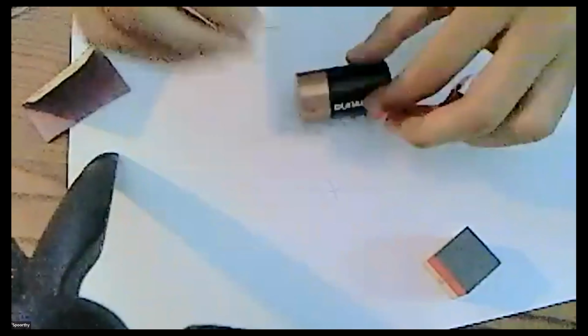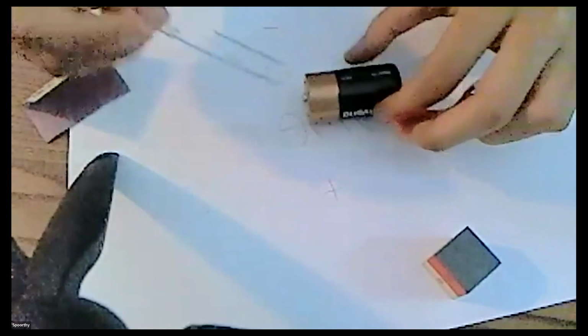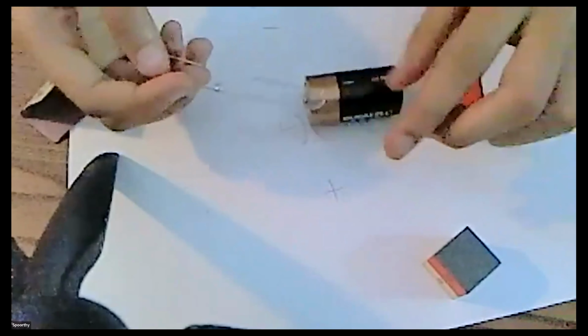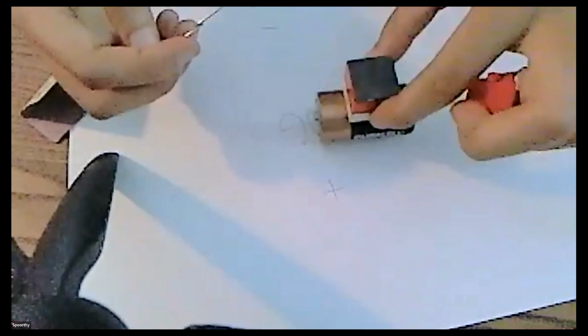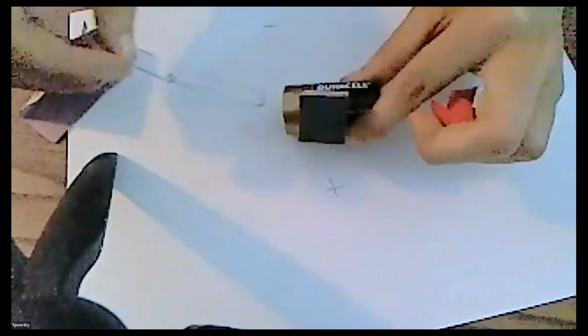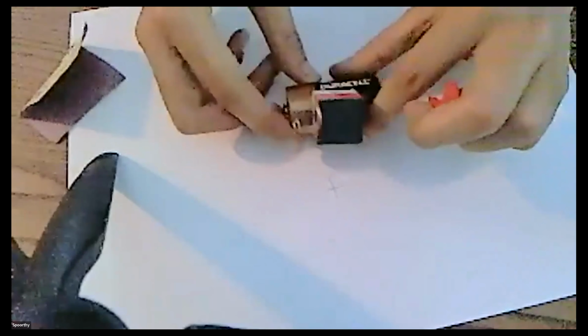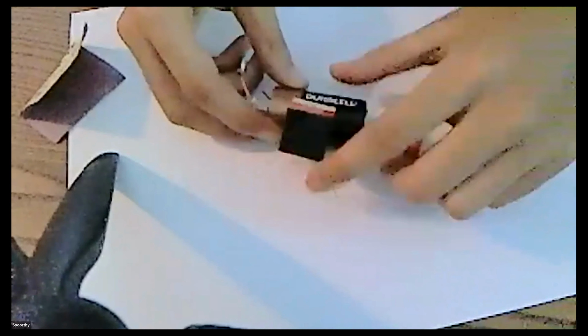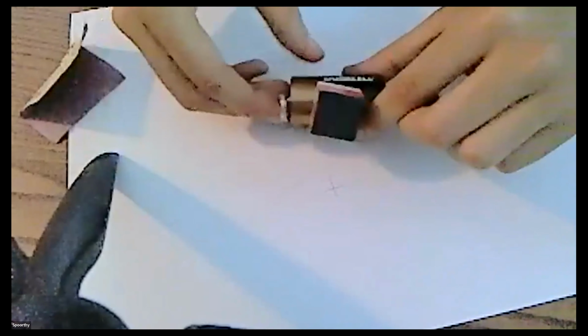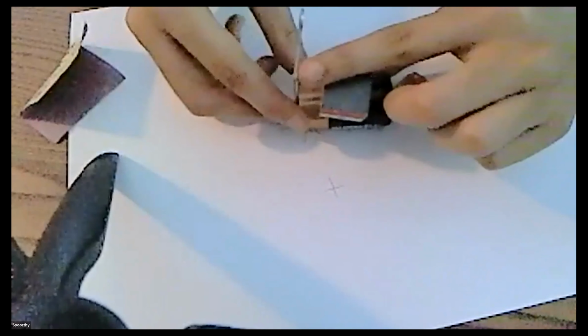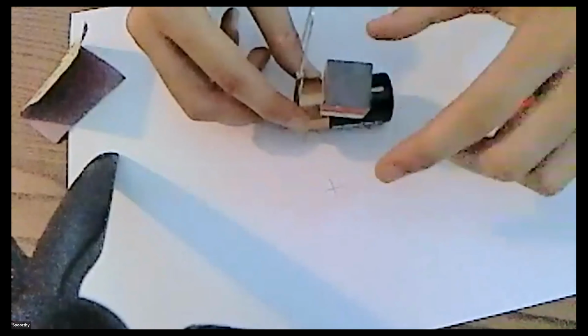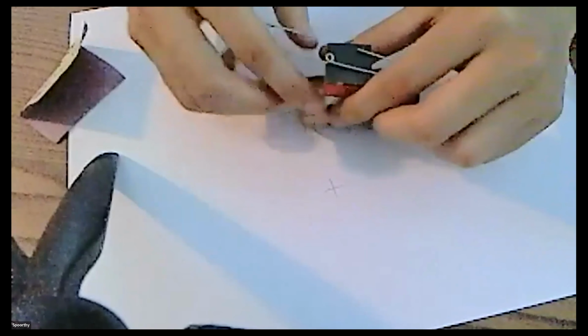I have this battery, and I'm going to use the longer side because my magnet is very thick and it's attracted to the battery. So make sure that wherever the circle is, it's higher than your magnet, so the loop has enough space to spin.